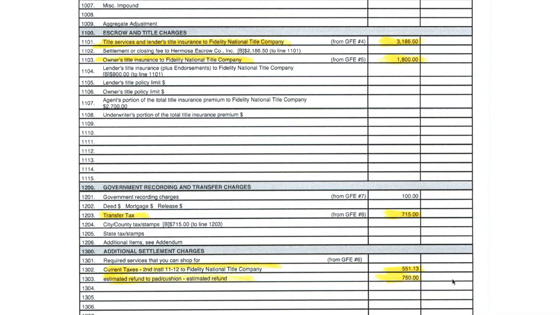The seller credited the buyer for a few months worth of taxes that were the seller's responsibility. And then here we see the buyer being responsible for the second installment 2011-2012 taxes.